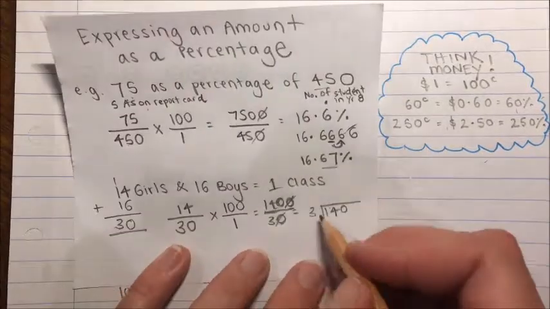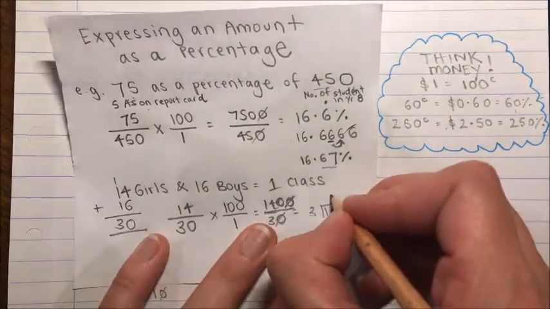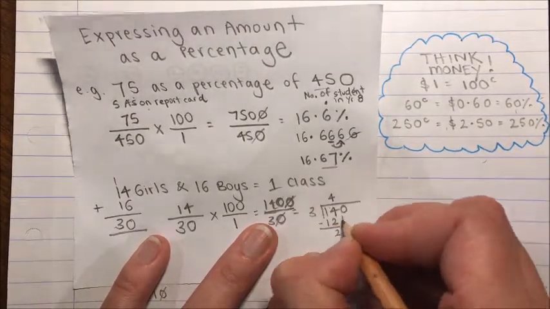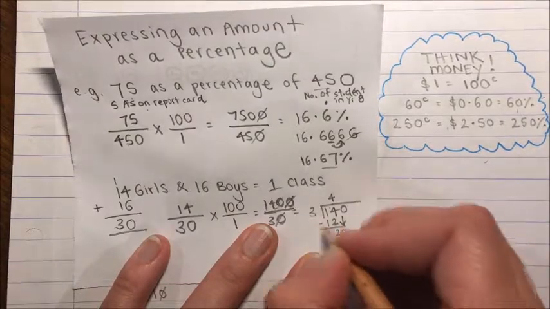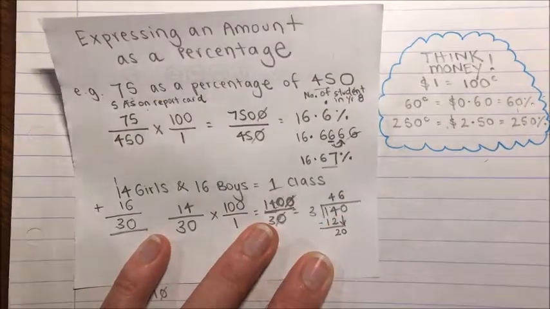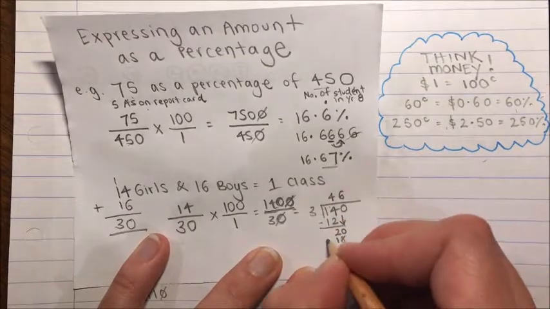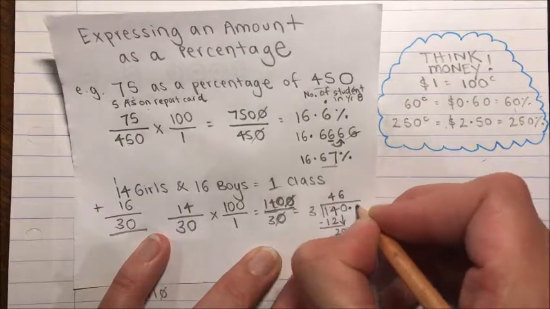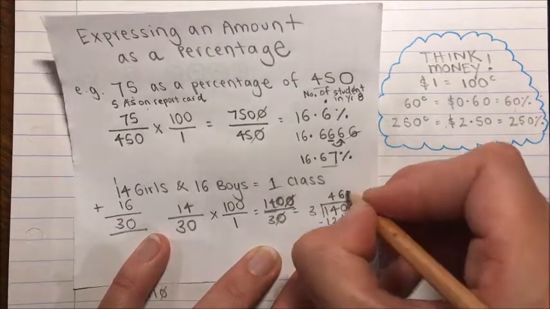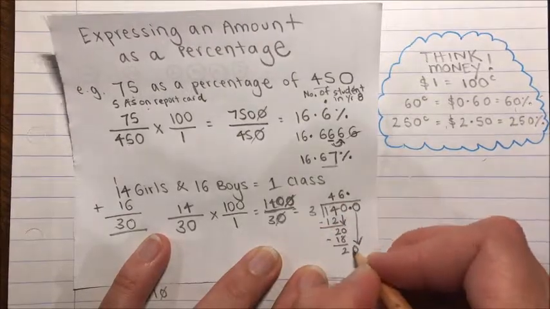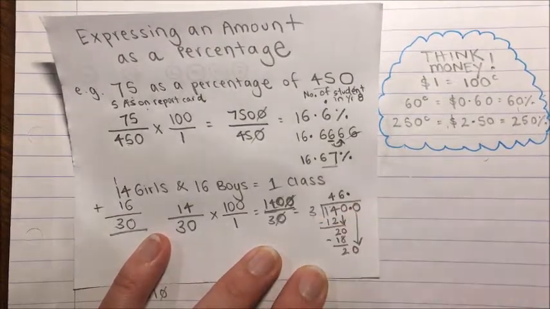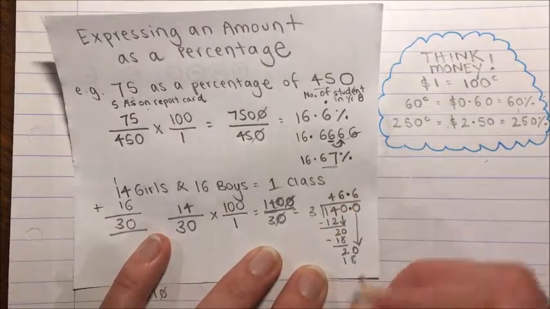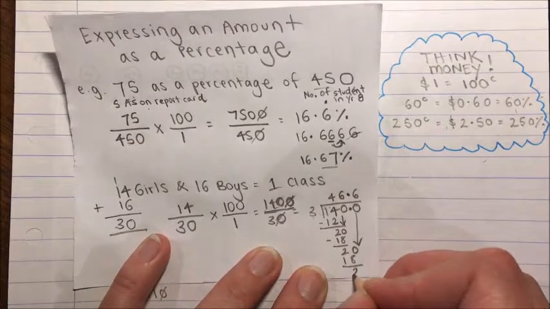So this might get a bit squeezy, but 3 into 14 goes 4 times. 4 3s are 12. 14 minus 12 leaves 2. I'm going to pop this down here, 20. 3 into 20 goes 6 times. 6 times 3 is 18. 20 minus 18 leaves 2. So I need my little 0. Pop my decimal point in there. Bring you down. 3 into 20 goes 6 times. 6 times 3 is 18. Oh, leaves me with 2.